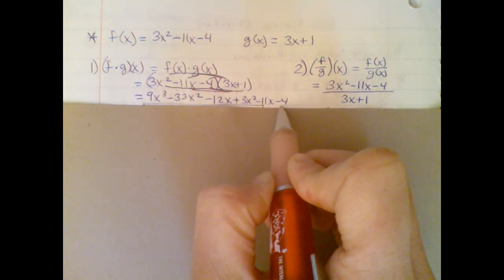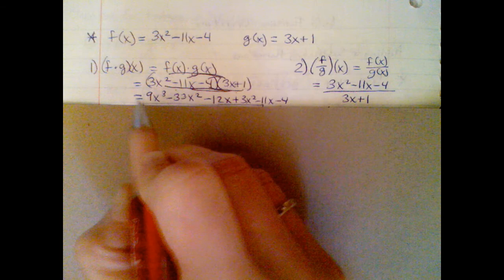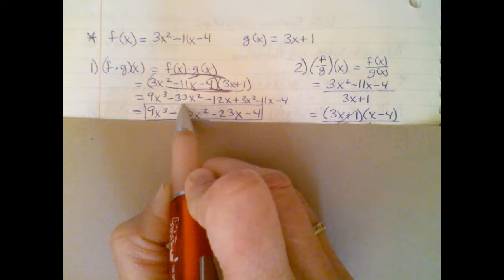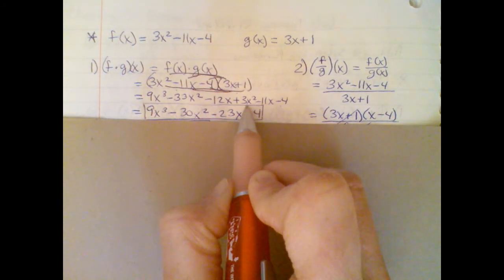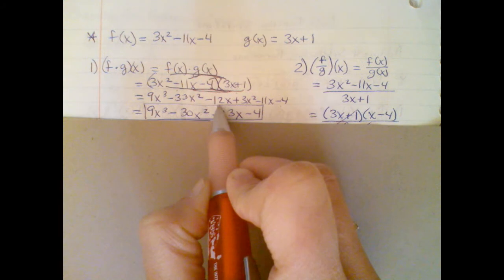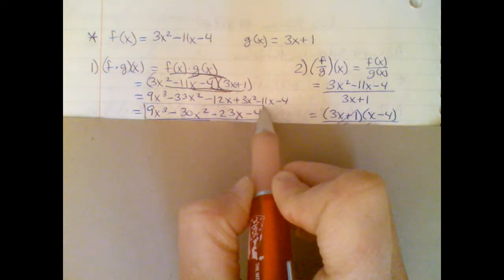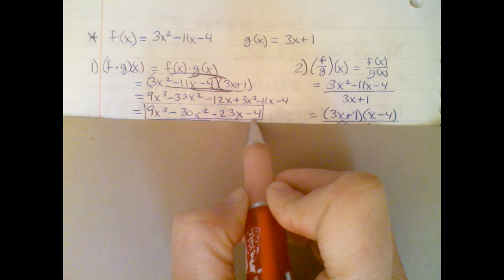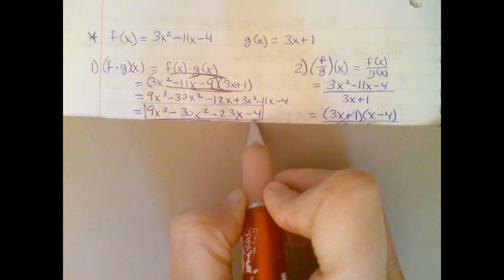Now at this point, any like terms, I want to go ahead and combine them. So I bring down that 9x to the third power. Negative 33x squared plus 3x squared is negative 30x squared. Negative 12x minus 11x is negative 23x, and then we bring down our minus 4. This one has no square root and no denominator, so our domain is just all reals.